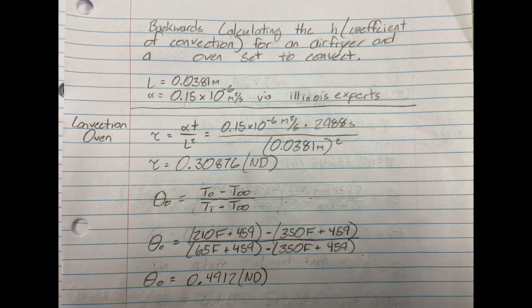The time it took for the russet potato in the convection oven to reach 210 internal temp was 49 minutes and 48 seconds. And from there, we calculated tau, or Fourier's number, and that came out to 0.30876. From there, we calculated the dimensionless temperature.